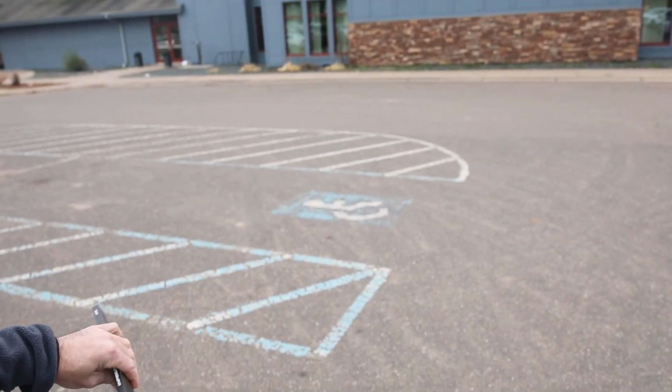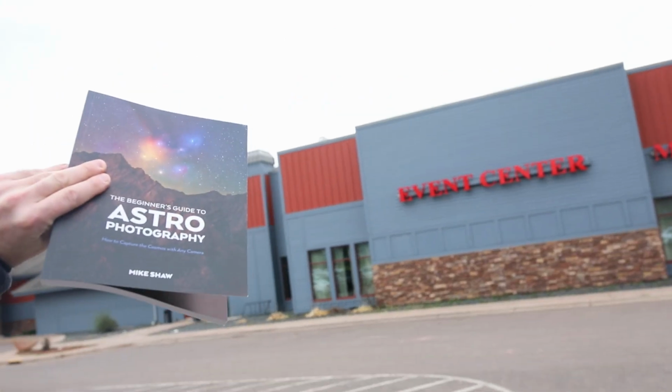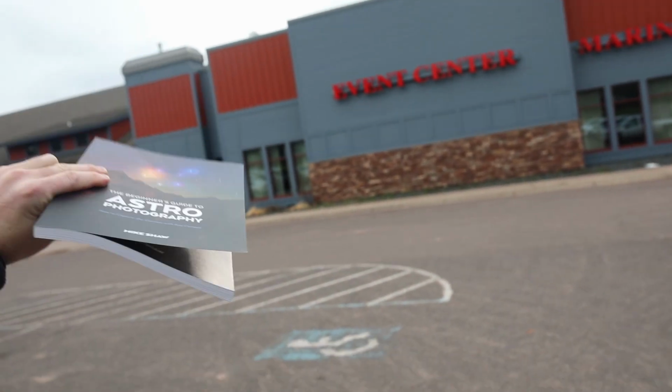So special shout out to Mike Shaw Photography. I got his book right here, The Beginner's Guide to Astrophotography. And I'm sure there are definitely some tips and tricks I can pick up to both increase the quality of my photography and help me also teach other people as well, because knowledge is power, is what I like to say.